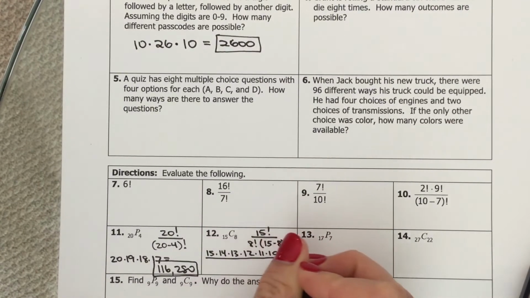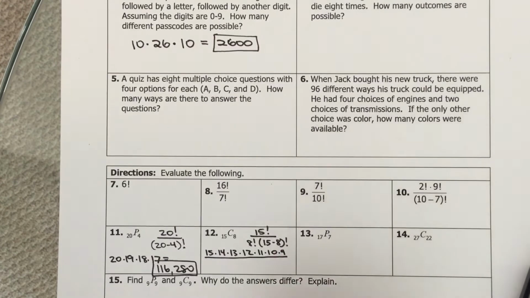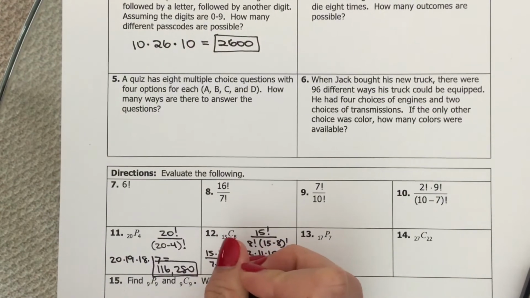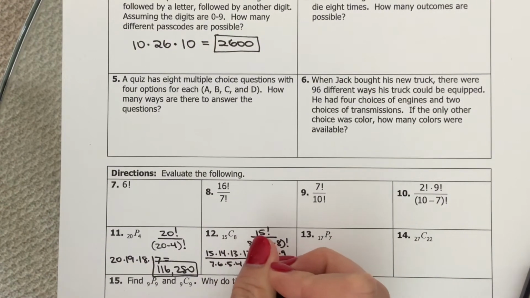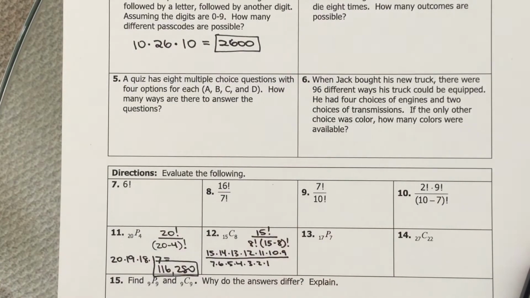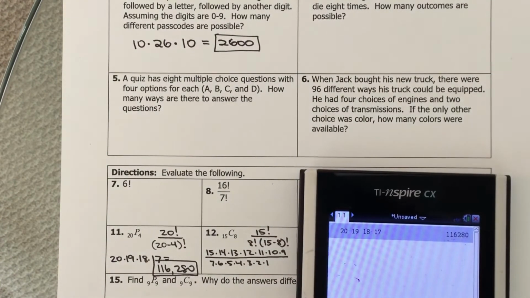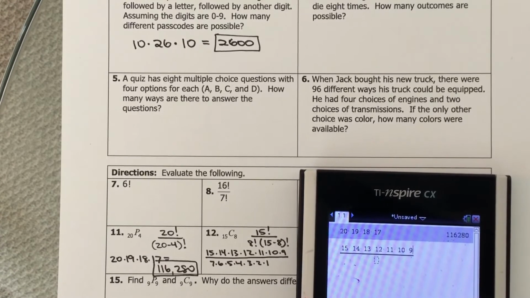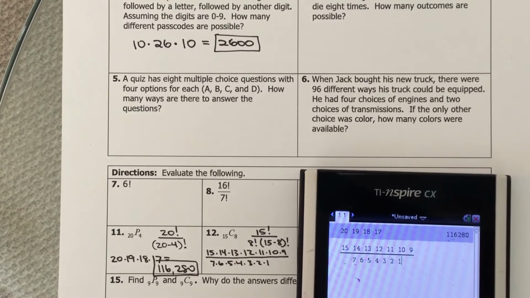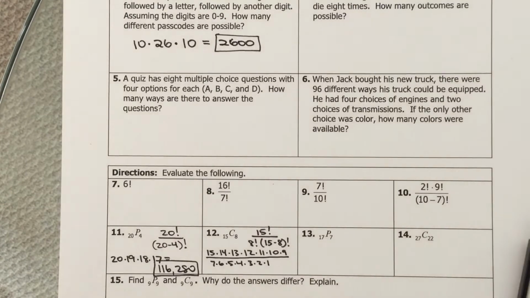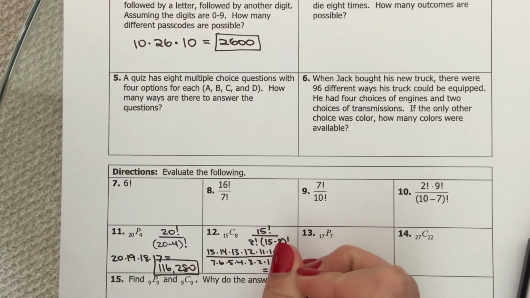And then in the denominator, you would still have 7 factorial. All right, so we have 15 down to 9, and then in the denominator, all the way down. So 6,435.